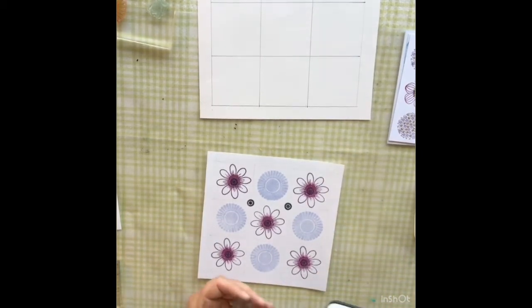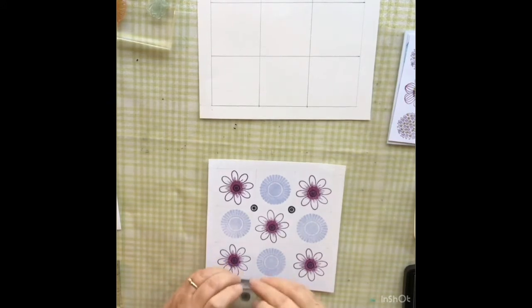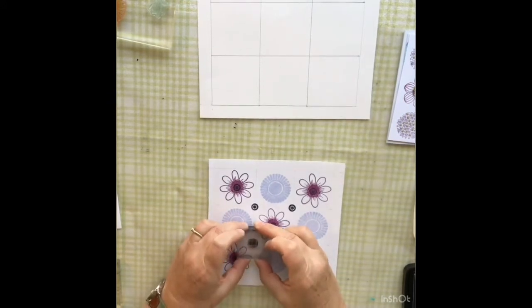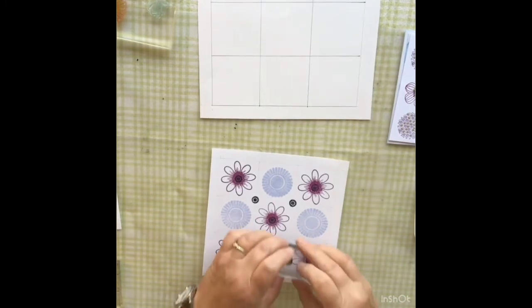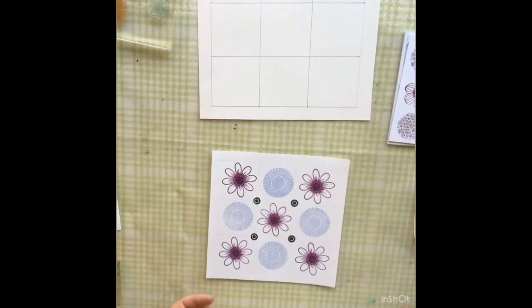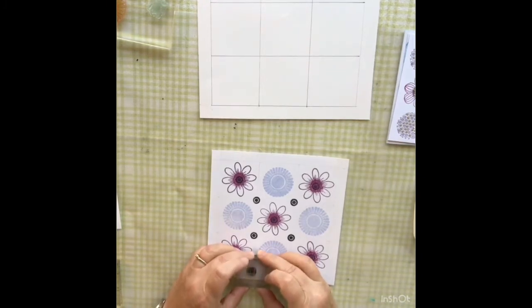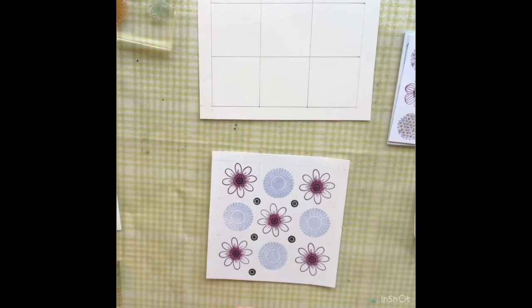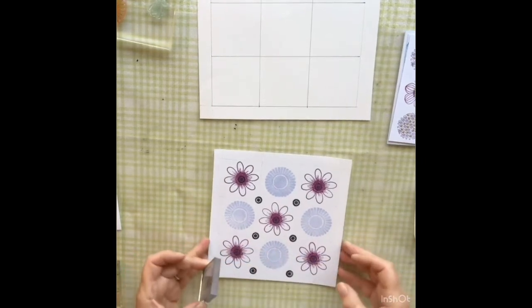So you can make your pattern as simple or as complex as you want it to be using the grid, knowing with a little bit of practice that you're going to get it pretty symmetrical. There we go. I'm going to take that out even further, so that you can really see how that pattern then could be repeated.